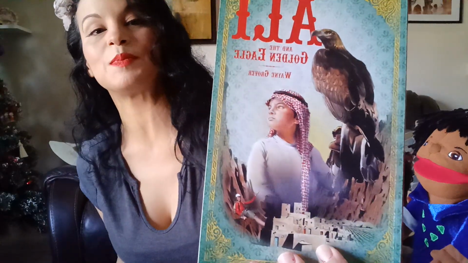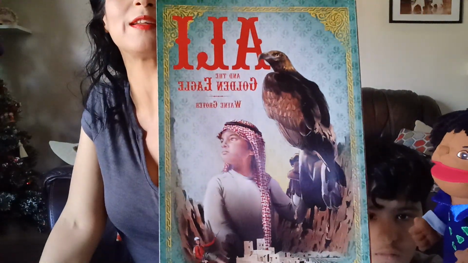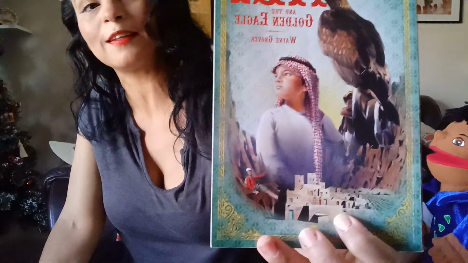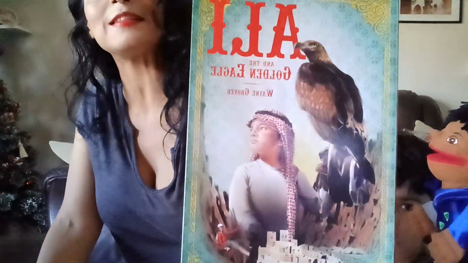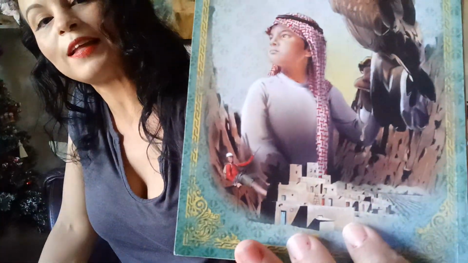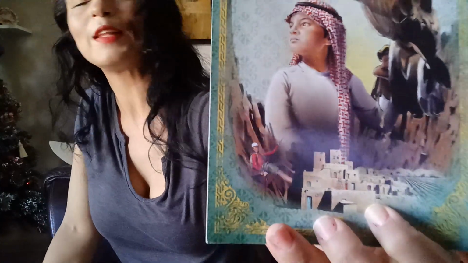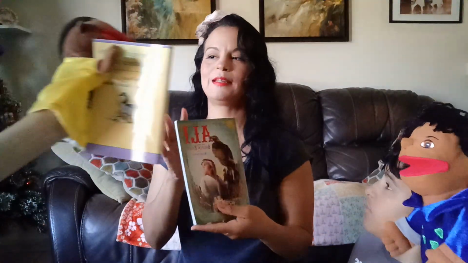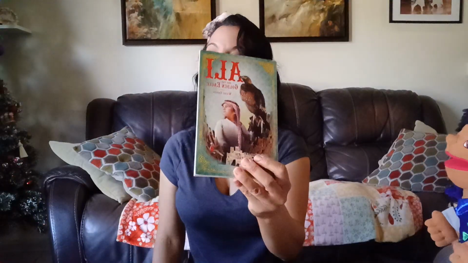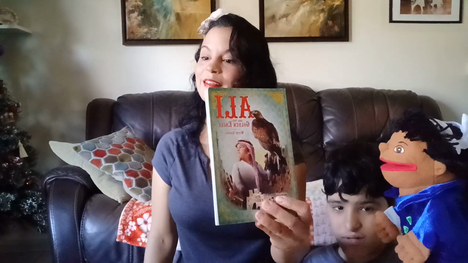And we liked it. Do you like it? Yes. Do you like it, Levi? Yes. Let's see, Levi. You've spoken little today. Ali. I love this book. I love the cover. It's probably the most beautiful cover of a book. One of the most that I've seen. It shows you Ali, his eagle, his village, his friend, his American friend. What was his name? Wasn't it Wayne? Mr. Wayne.